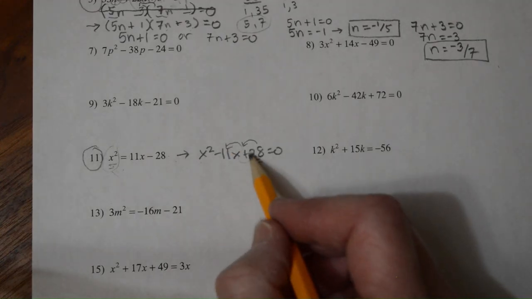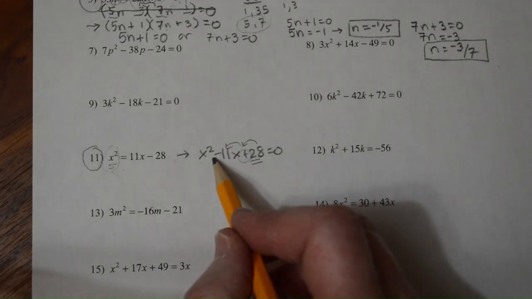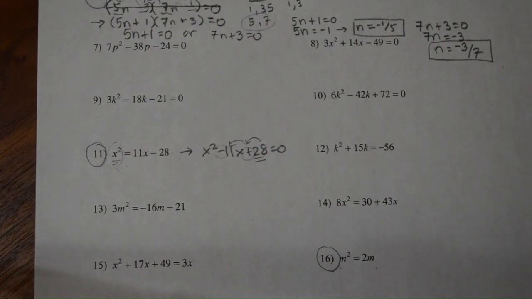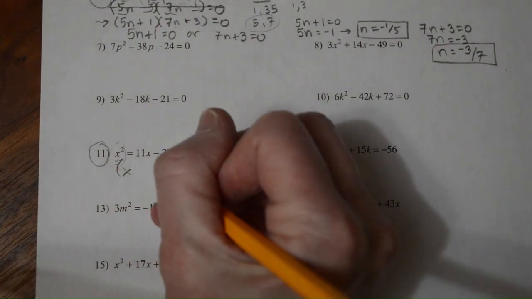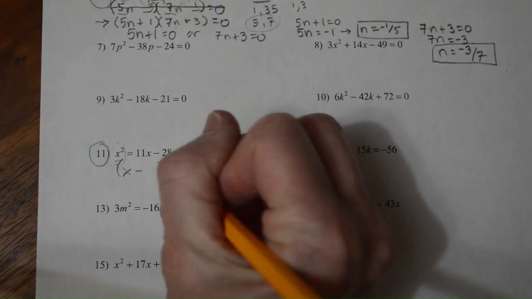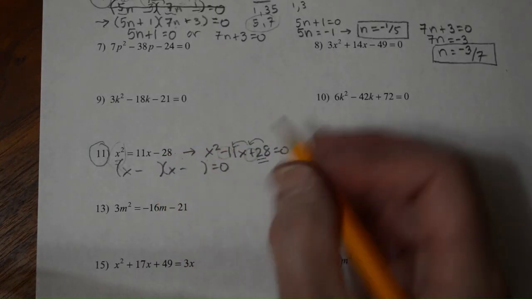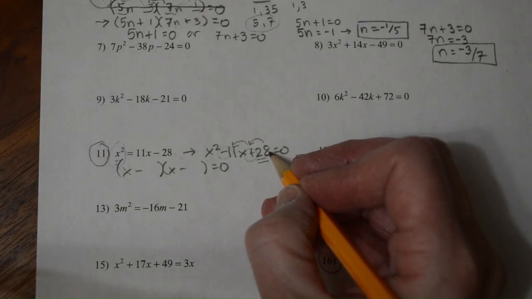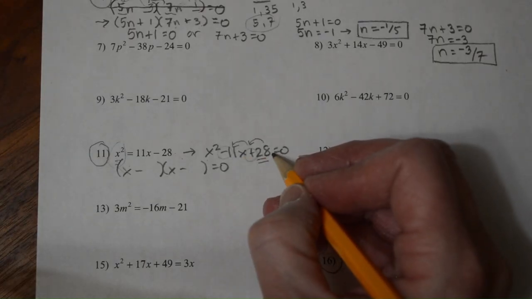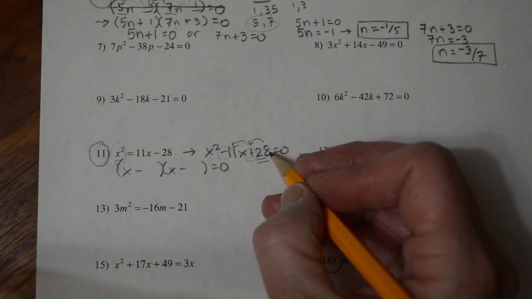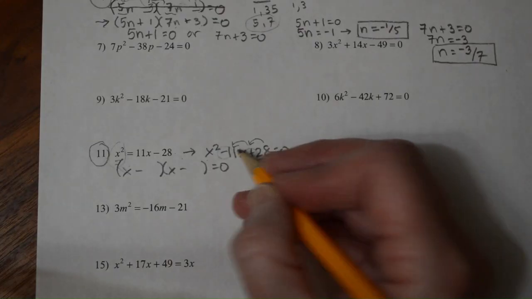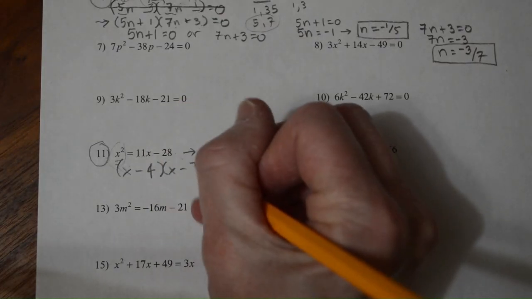Again, this tells me that the signs are both the same, and this tells me that they both must be negative. So we're going to have x minus. We've got 1 and 28. No. 2 and 14. No, that would give me 16. Or 4 and 7. Yes, that would work. So 4 and 7.